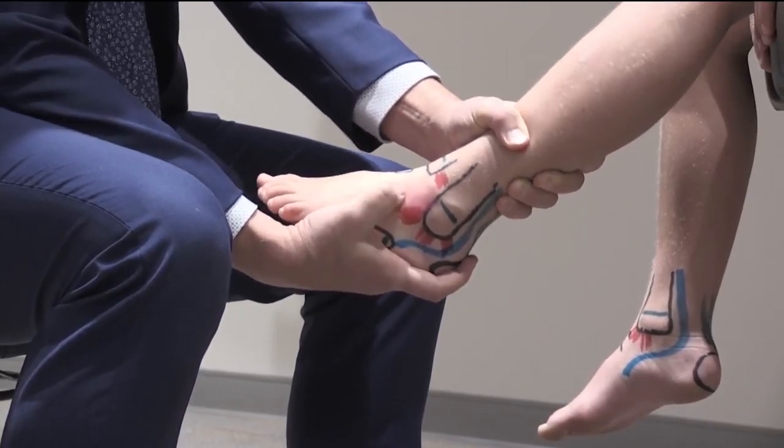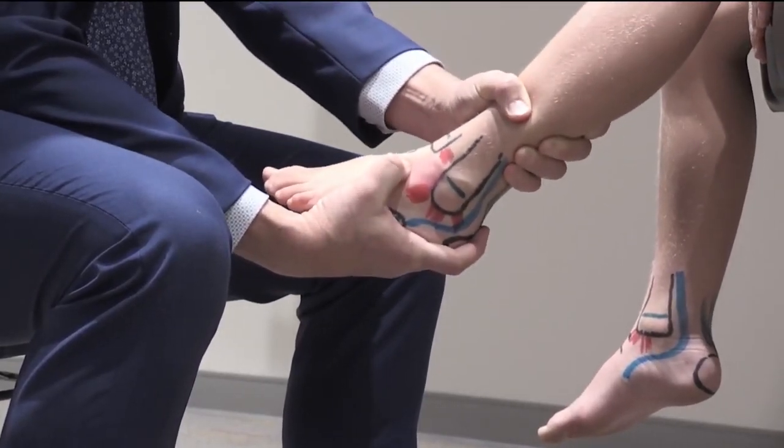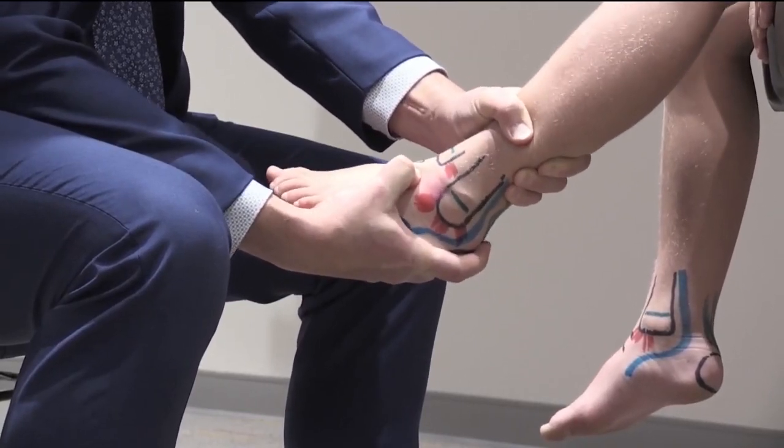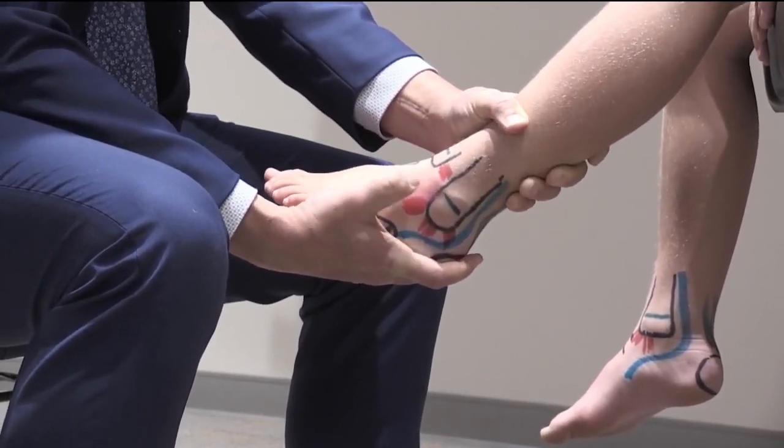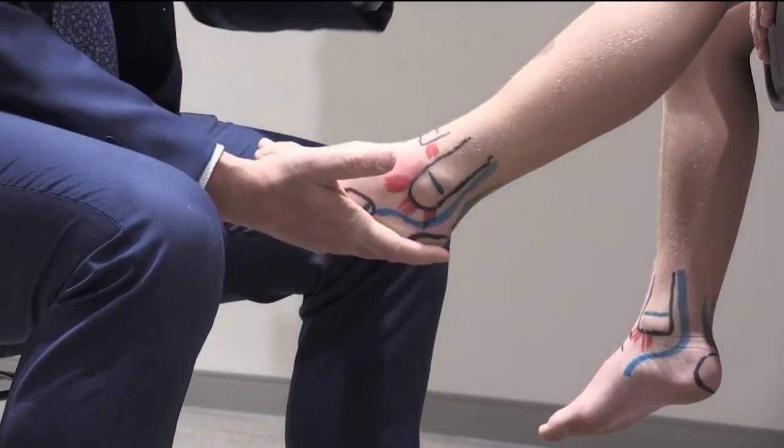And then you get like this. Relax for me, bud. Let it go nice and loose. There you go. And that's your anterior drawer. So those are your 2 provocative tests.